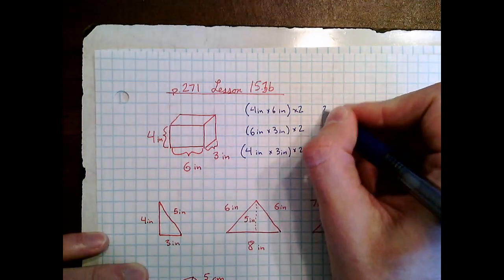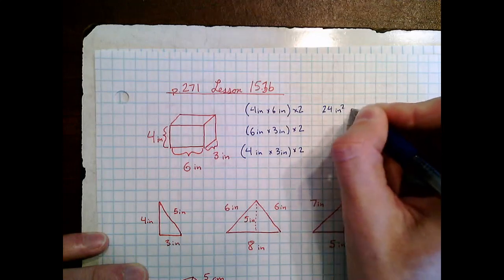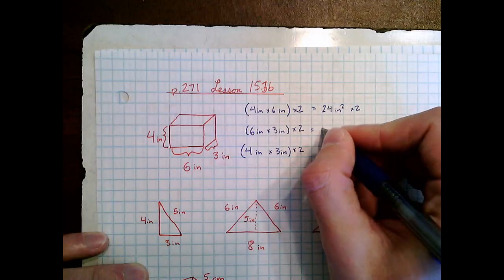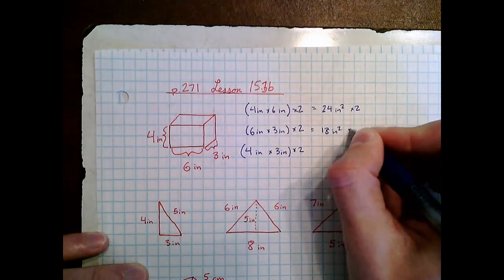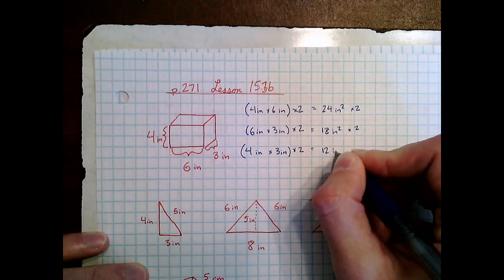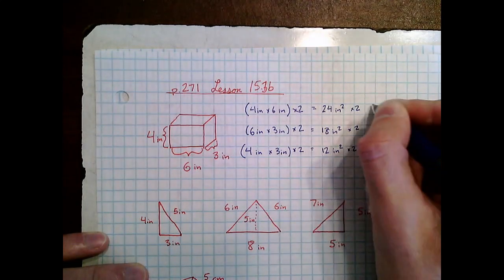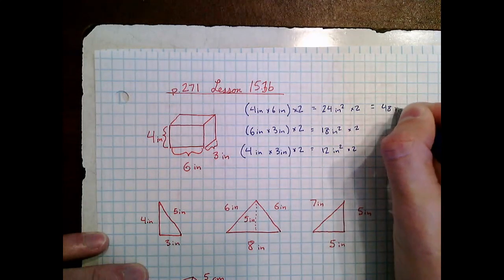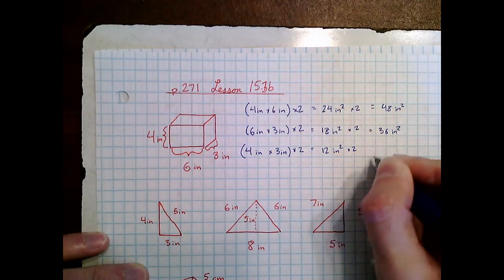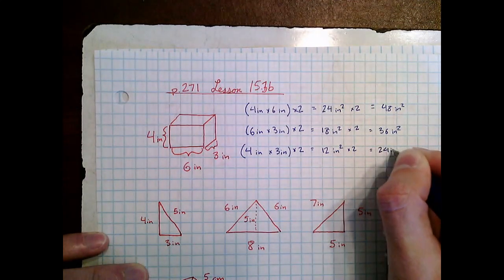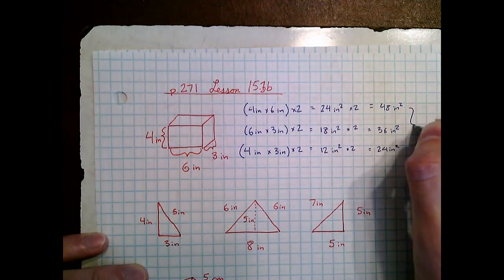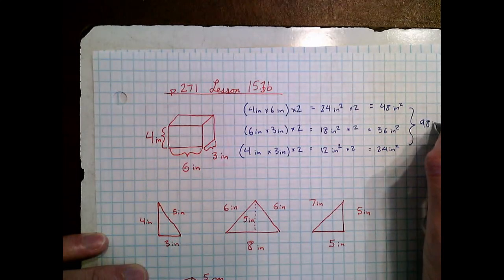4 times 6 is 24 inches squared, times 2. 6 times 3 is 18 inches squared, times 2. And 4 times 3 is 12 inches squared, times 2. That gives 48 inches squared, 36 inches squared, and 24 inches squared. If I add all these up, these two will be 50 together. All of that would be 98 inches squared.